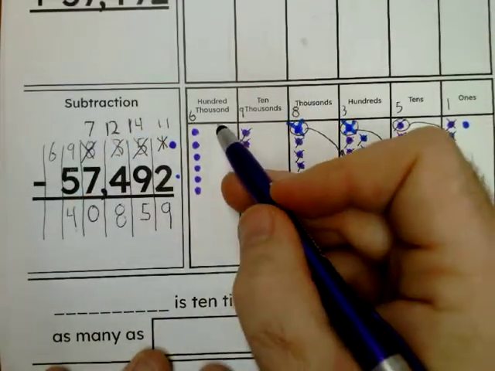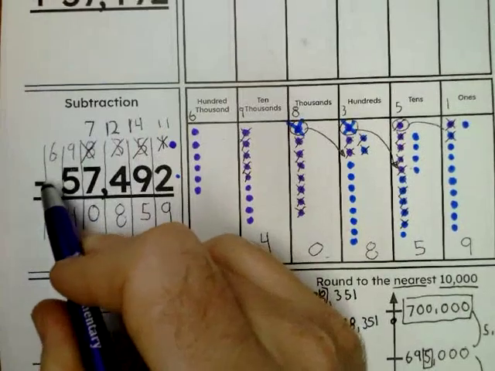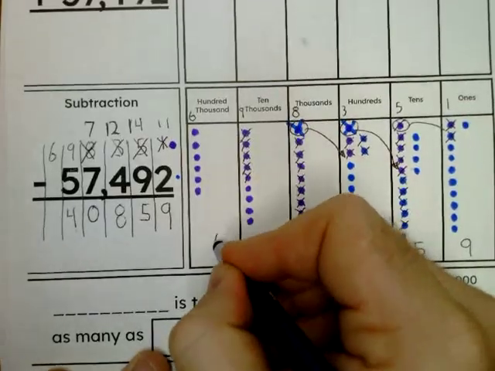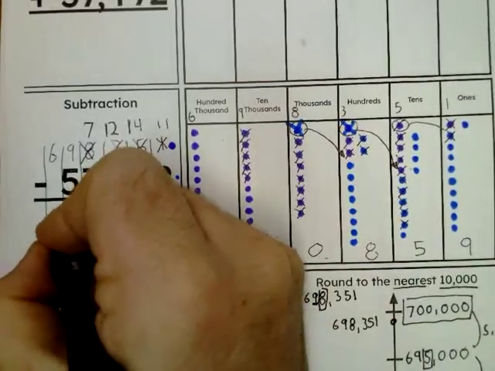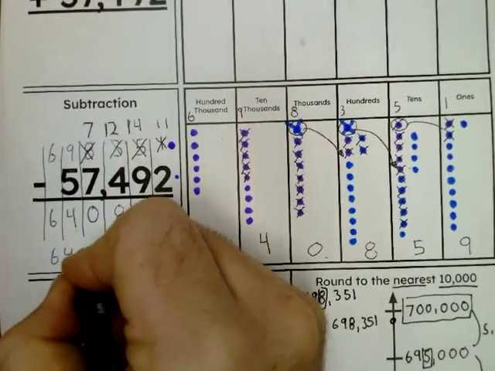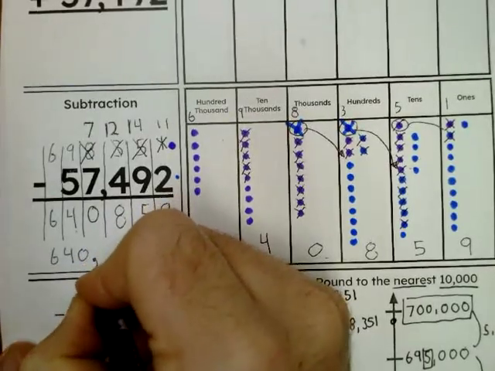Then I have 6. What am I subtracting? Well, there's nothing there, but technically that's a 0. So 6 minus 0 is 6. So now I'm going to rewrite my number at the bottom. 640,000. Put the comma in there to separate the period.